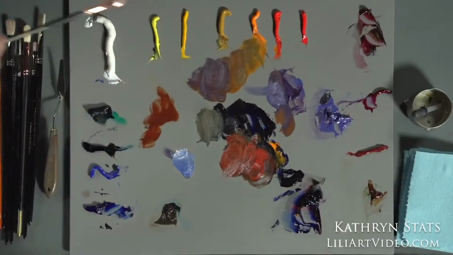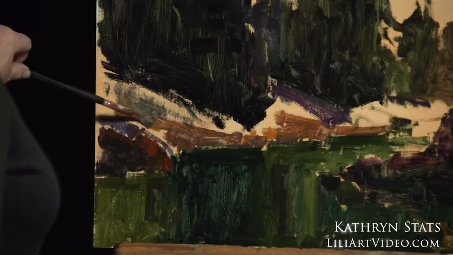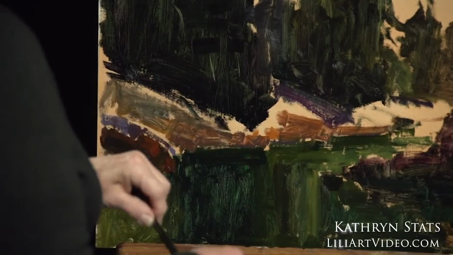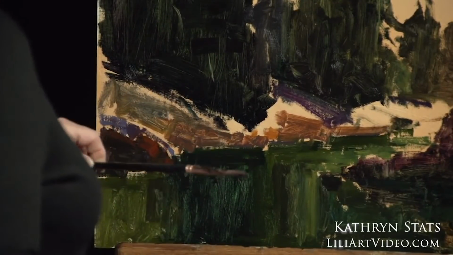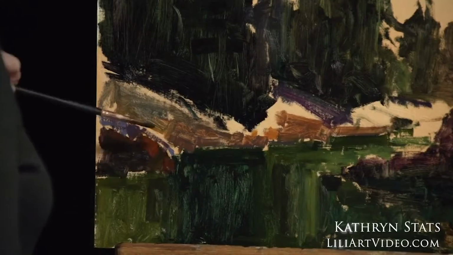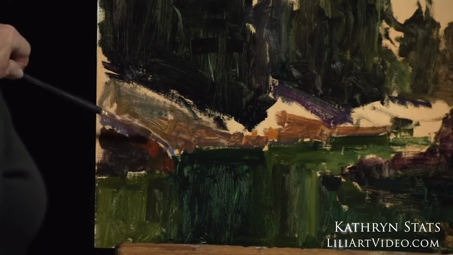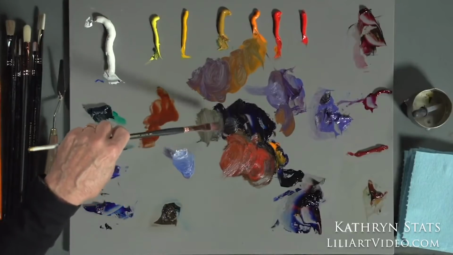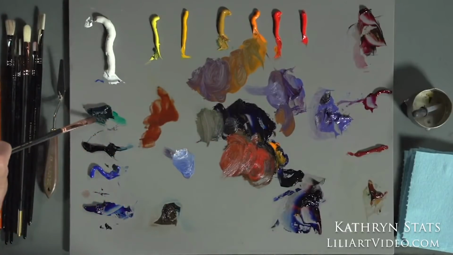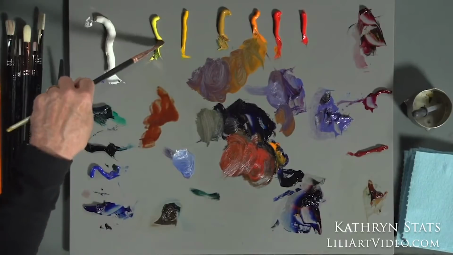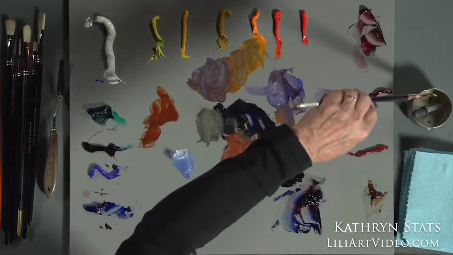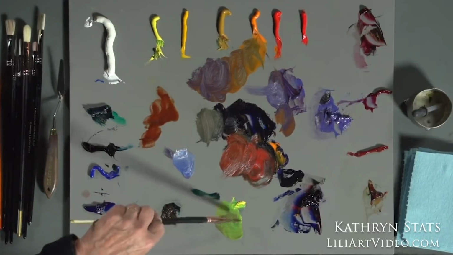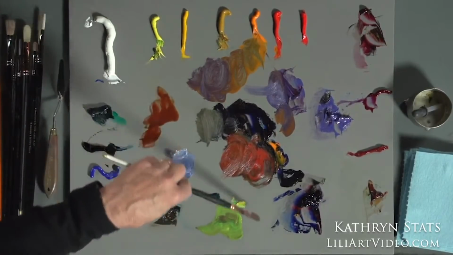I'll go back to the golds. They're more fun anyway. Just a little base here. I got a lot of nerve using that phthalo green, but what the heck, you can get some pretty fun stuff out of it.